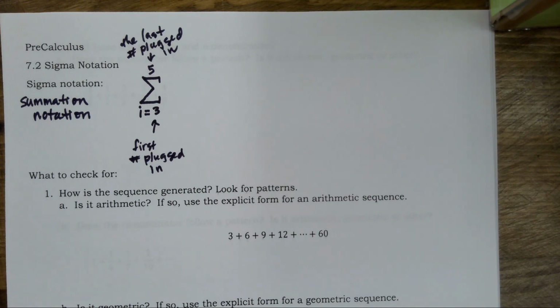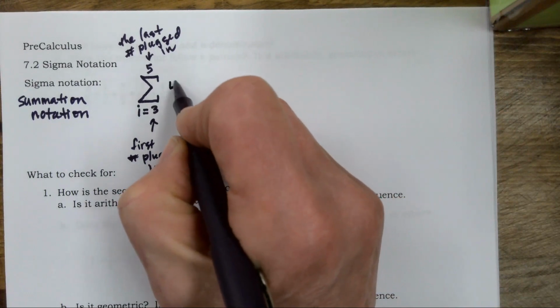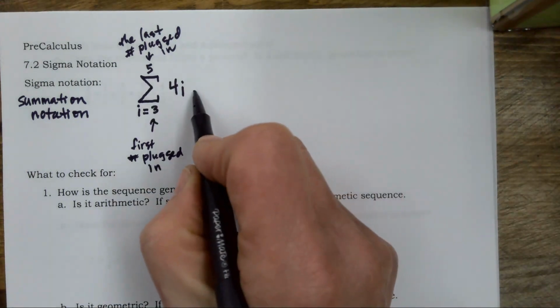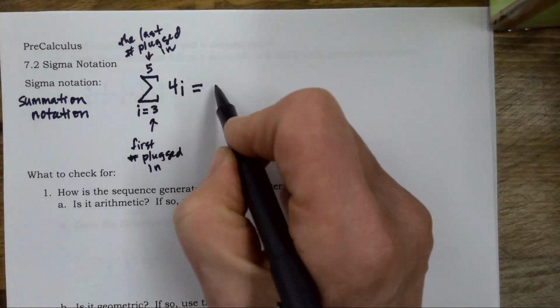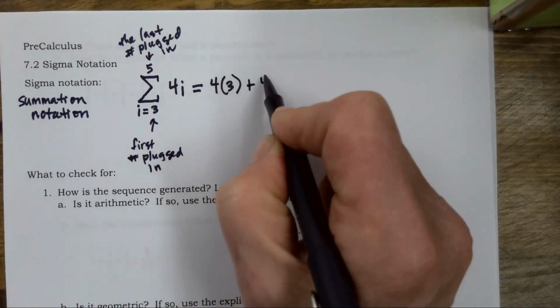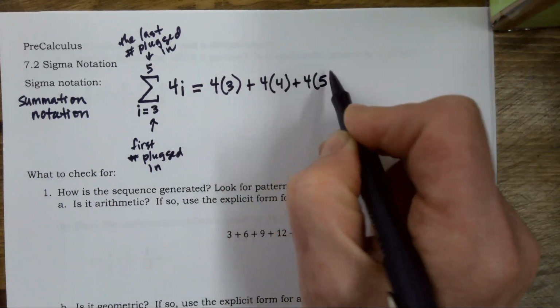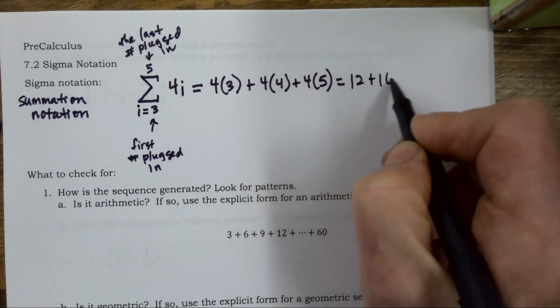And then I'm given some directions. I'm going to make them real easy right now. I'm going to say 4i, just for ease of what we're doing. If I plug the values in, it would be 4 times 3 plus 4 times 4 plus 4 times 5, or 12 plus 16 plus 20.